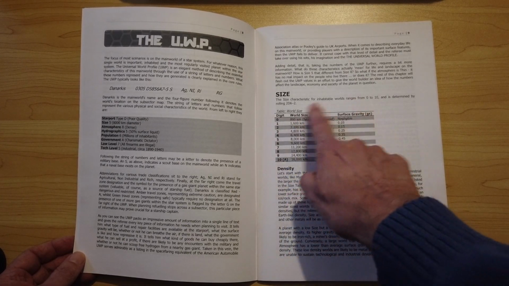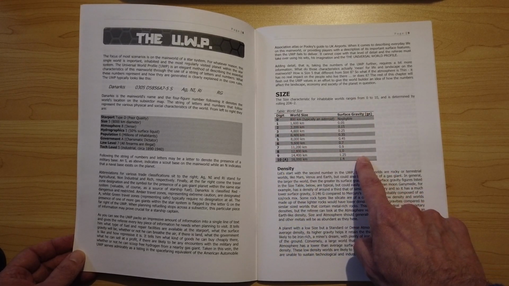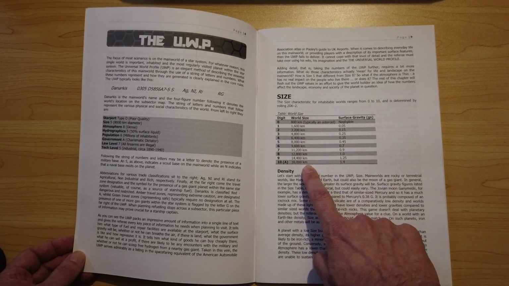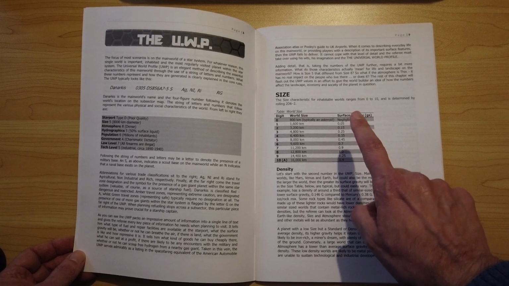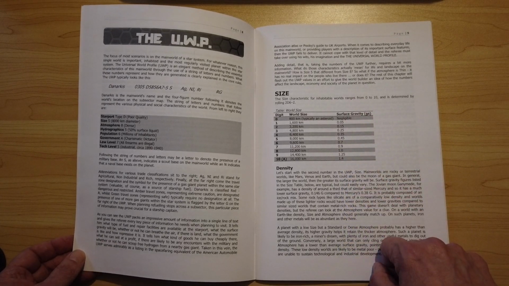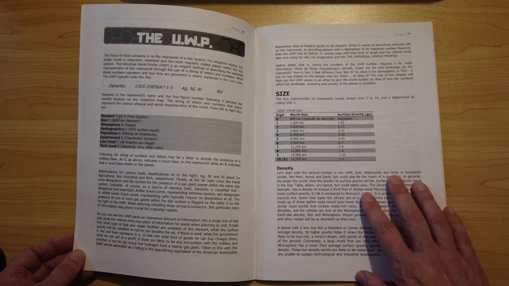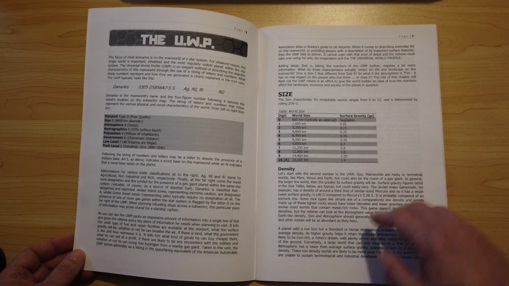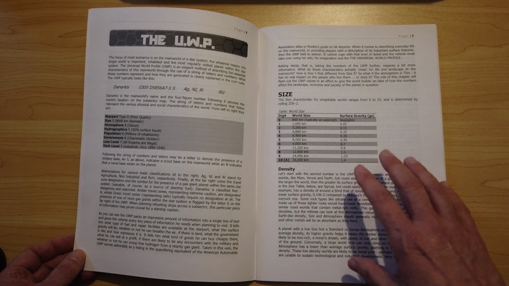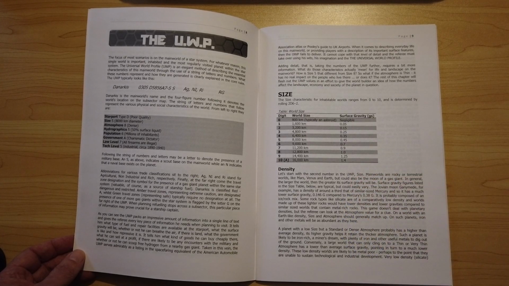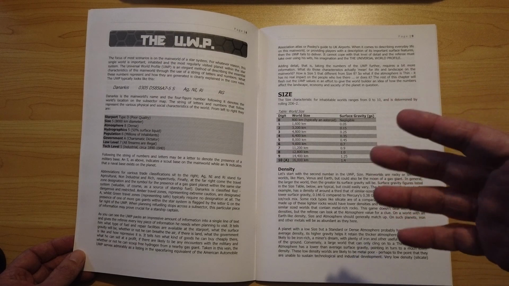Of course, you have the table both in Cepheus and Traveler, how big the world is, and what kind of gravity it has, which is really handy when you're deciding on information about your world and trying to visualize it. But this goes into what the density of the world is, and why that is important. It might give you an idea of how abundant metal is on your planet, what the gravitational pull would be, and how that affects native life, but also colonists.